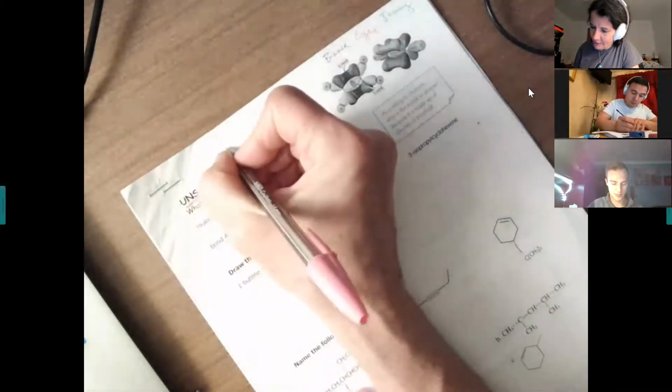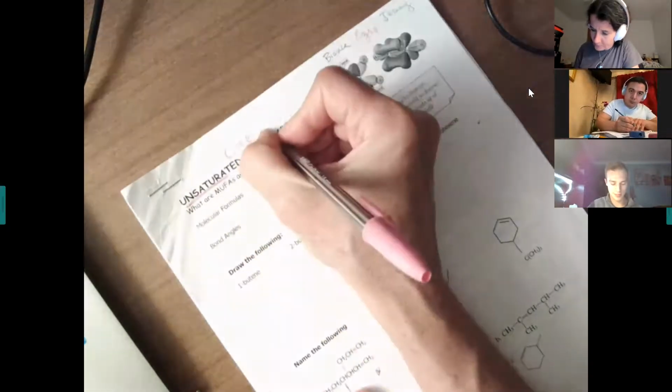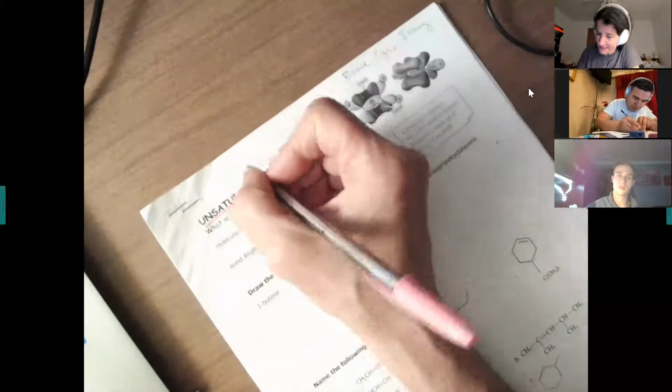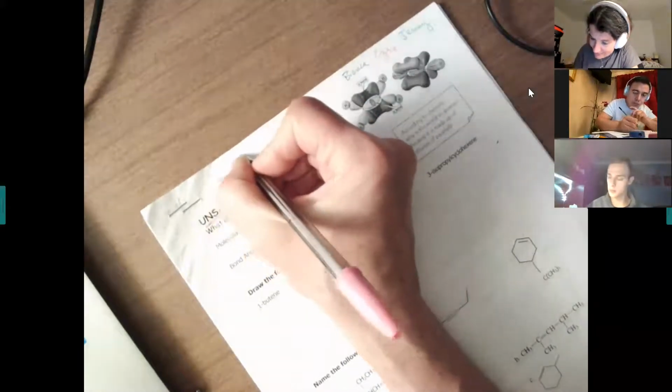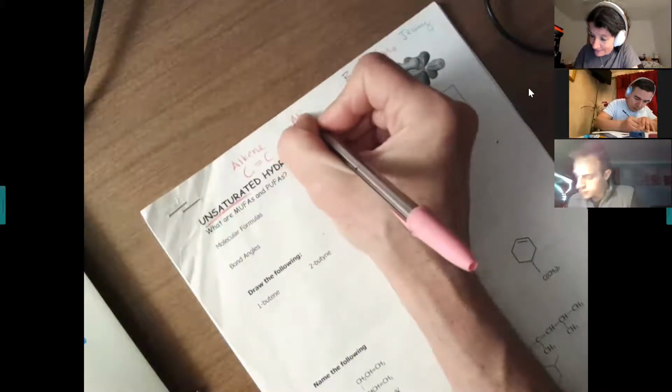So unsaturated means that we have double bonds or triple bonds. That's as simple as it is. And so a double bond means it's an alkene, and a triple bond means it's an alkyne. So there's all kinds of jokes that we make with these.